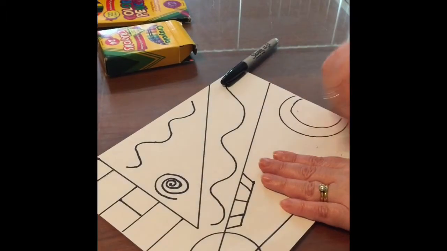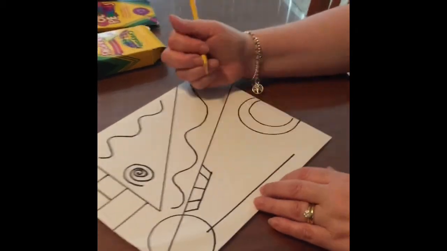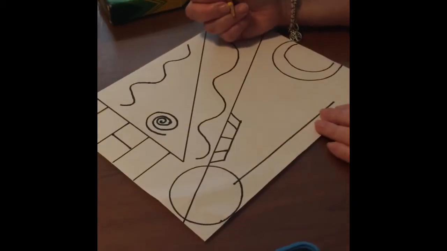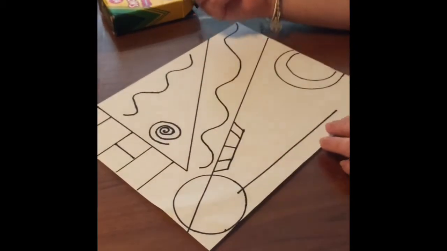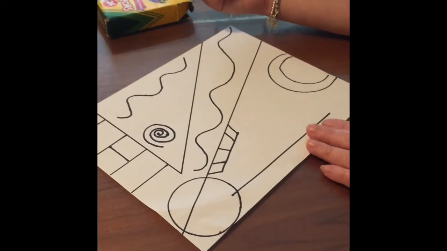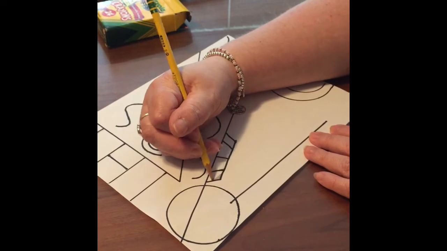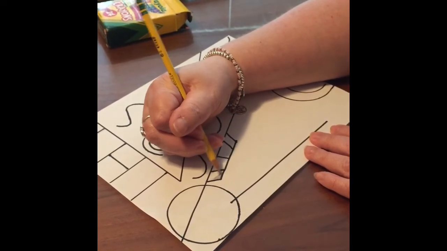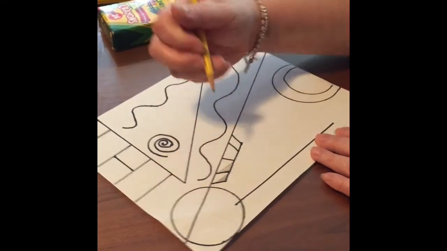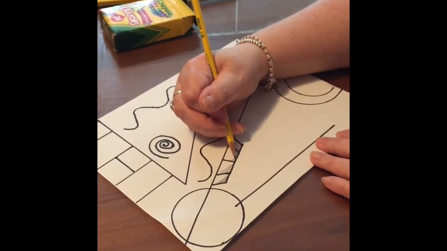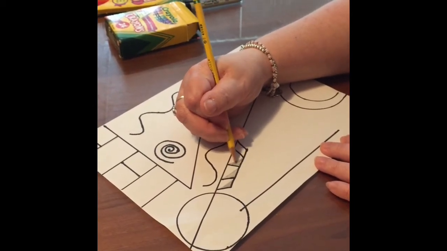Okay, so if you don't want to use color or you don't have color, we can look at a little bit of shading. We can add a little bit of value to the artwork, a little bit of interest by just shading with light and dark. So I can add a little here, maybe over here. Remember, abstract art, it's whatever you feel is the way your art should look.